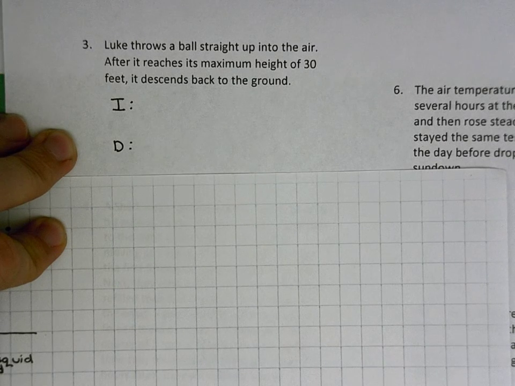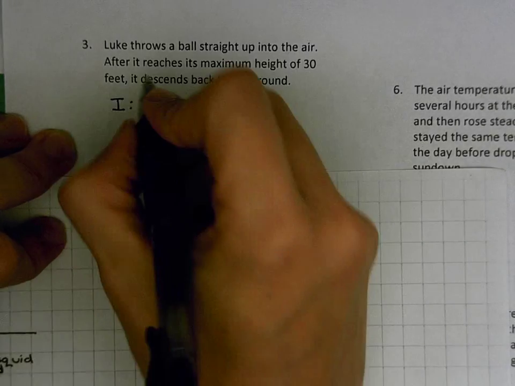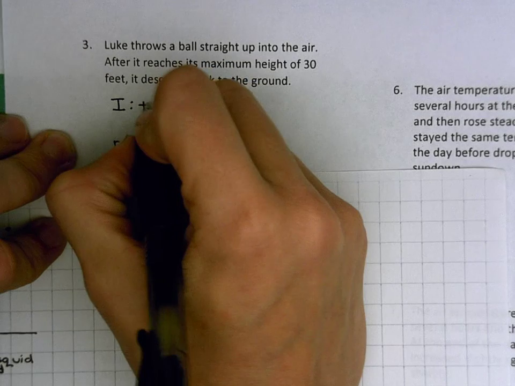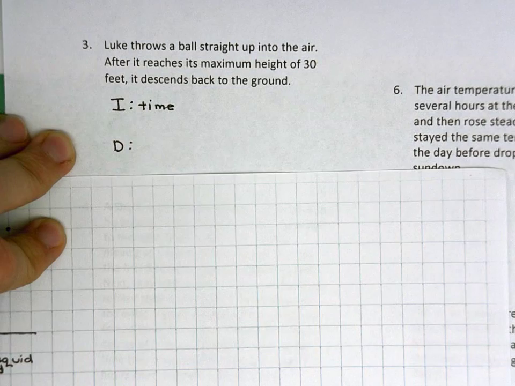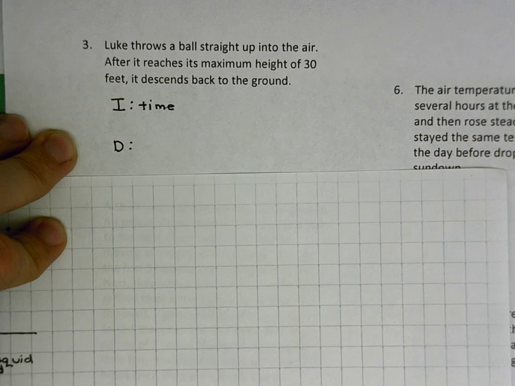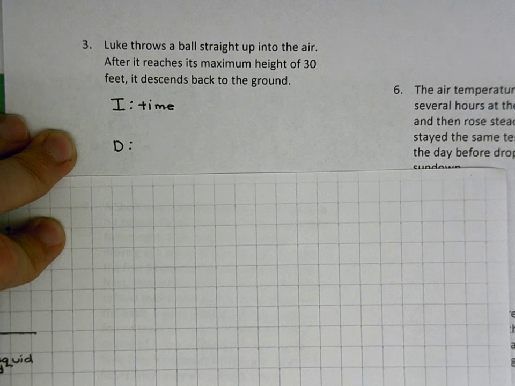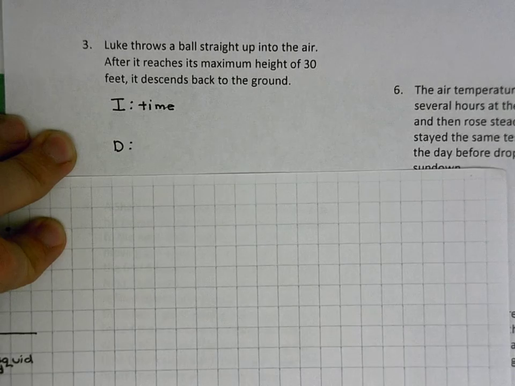What other thing would be measured in this problem? What other thing could you be measuring if you watched someone throw a ball up into the air up to 30 feet and then it fell to the ground? Well, the other thing that's measured here is time. Right? How long did it take? When Luke first released the ball, it flew up to 30 feet and came back down and hit the ground. How much time passed?